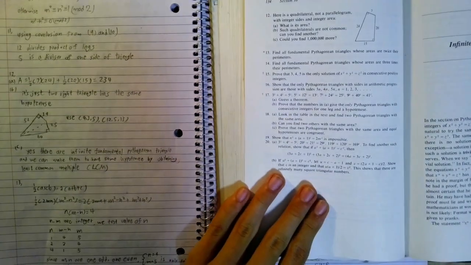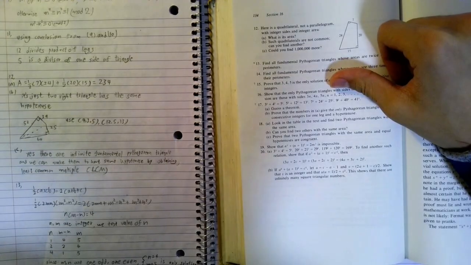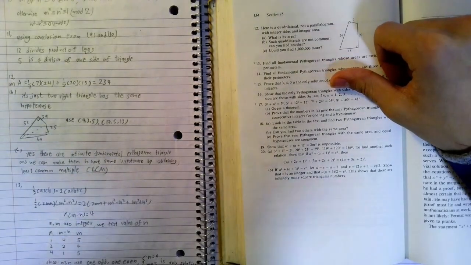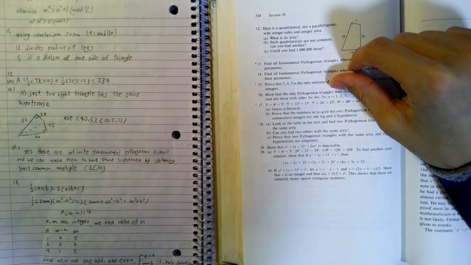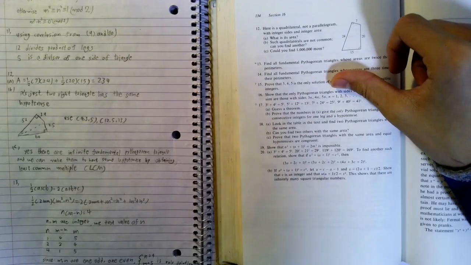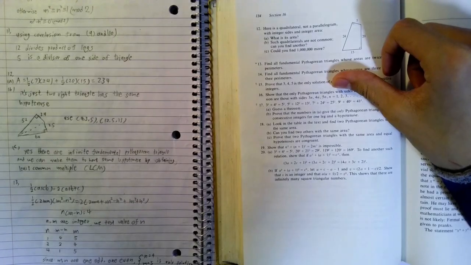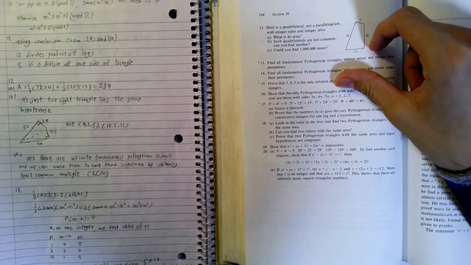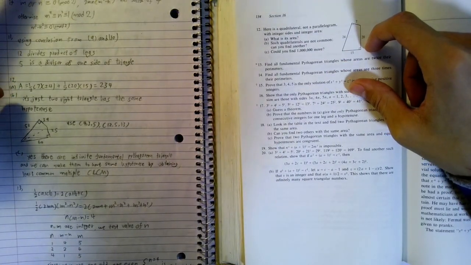Question 12. Okay, this is a quadrilateral, not a parallelogram, with integer sides and integer area. What is its area? So this is basically two Pythagorean triangles with the same hypotenuse. They combine together, and we just have to calculate the area of each triangle separately and sum them up. That is going to give us the area of this quadrilateral. And so the answer for part A is going to be 234.